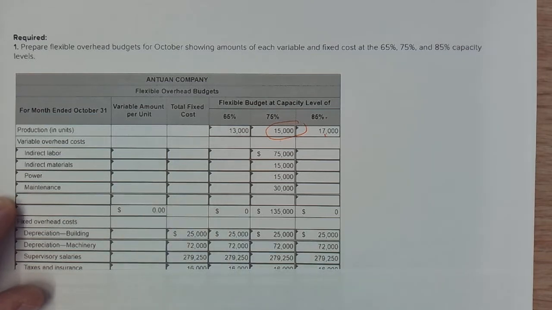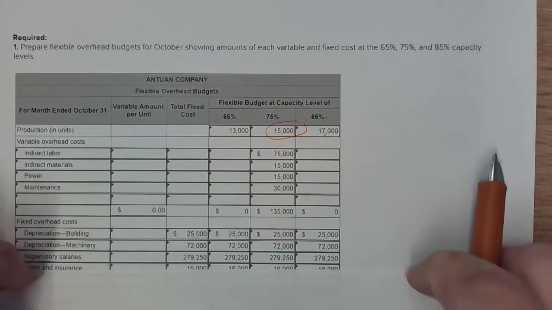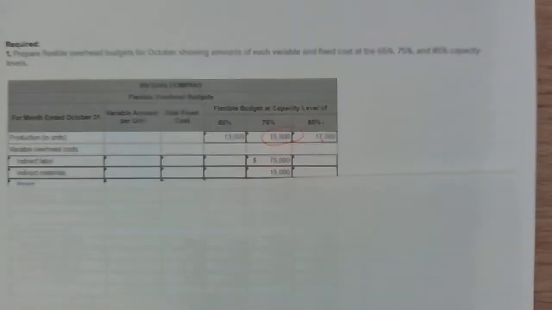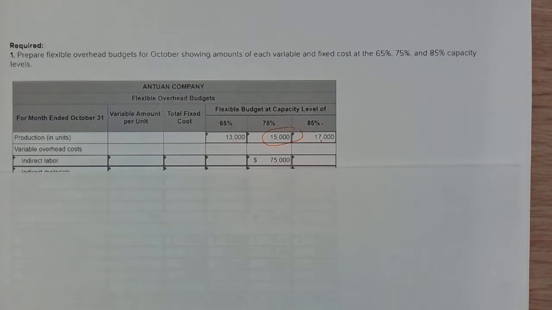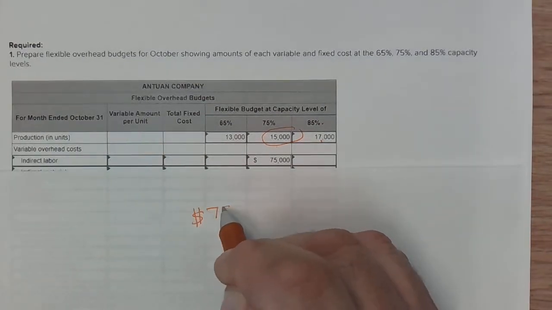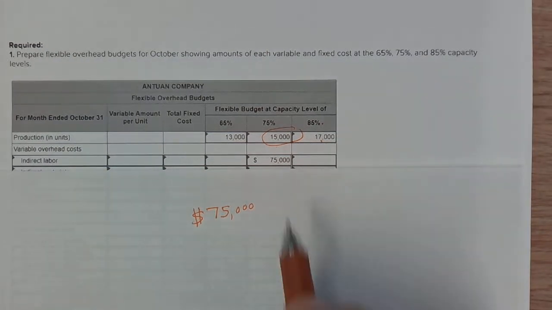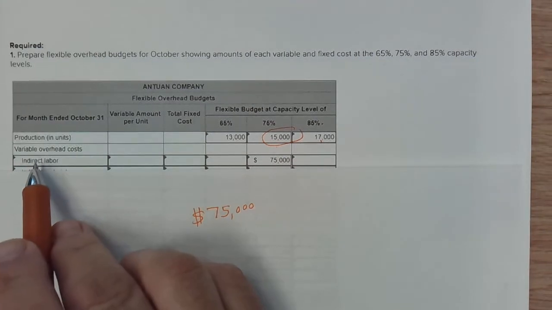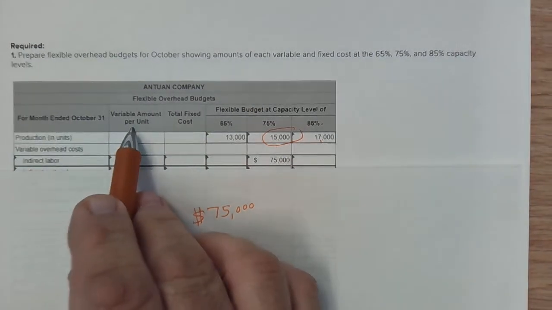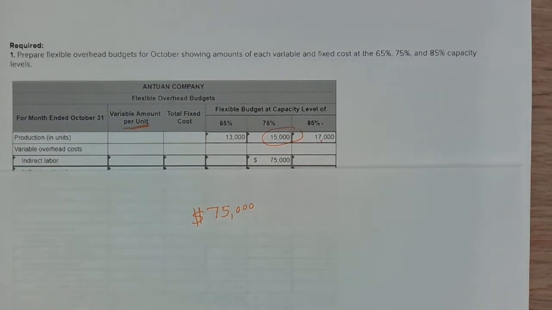So we've got, first of all, let's look at indirect labor. Indirect labor costs $75,000 at the 75% capacity. Our number of units, because we want to figure out our variable cost per unit, not per hour, because we have already calculated it based upon the direct labor hours per unit.